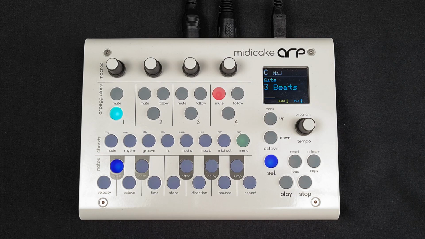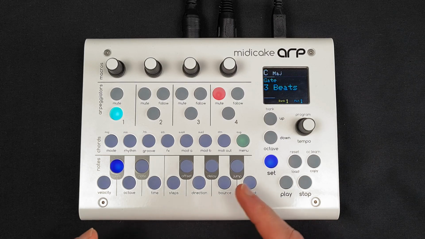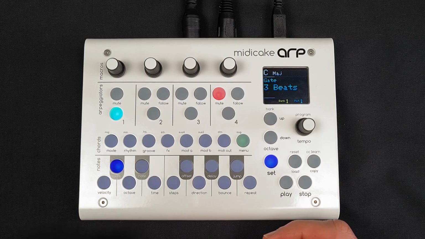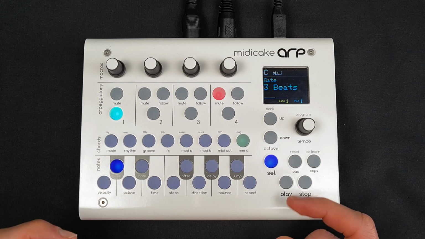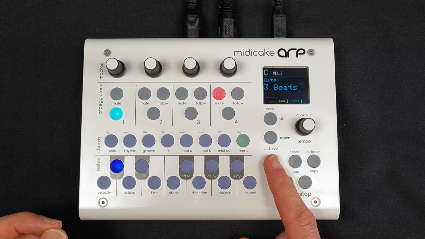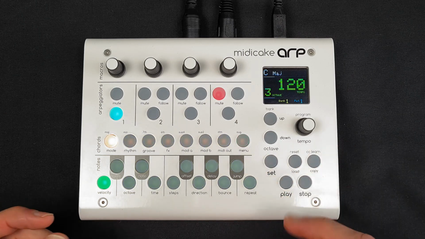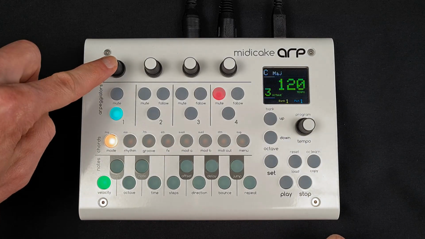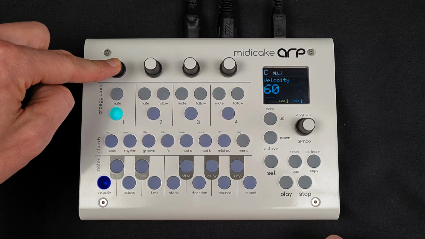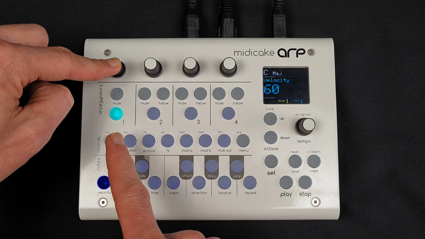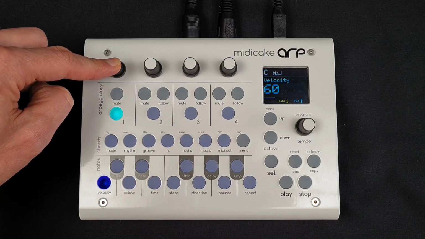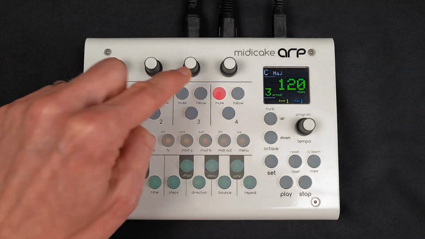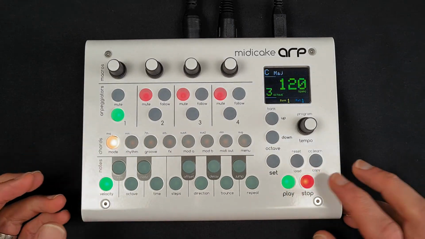Now, interestingly, what we can also do at this point, at any point to be honest, is assign some of these parameters to the macro knobs, and we can do that like this. So you can be in play mode or set mode; it doesn't really matter. But basically, press and hold the knob, and you want to then choose the ARP channel that you want to affect. So let's just have a listen to what's going on.